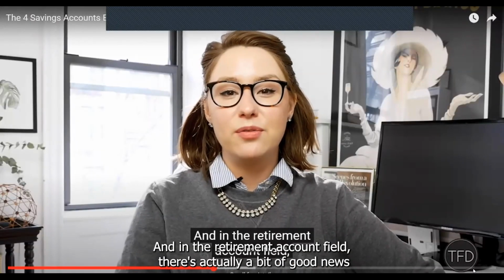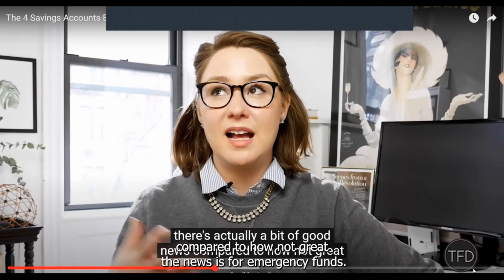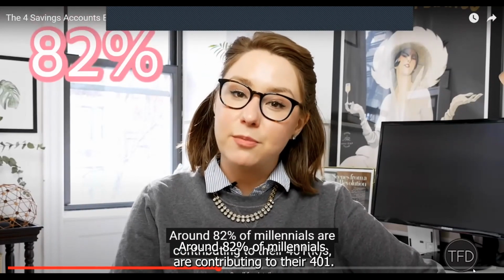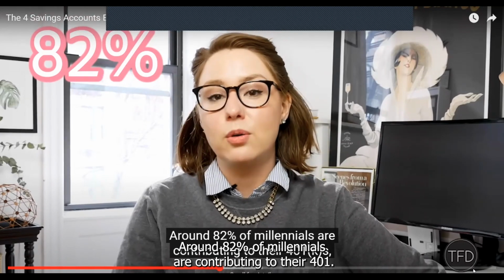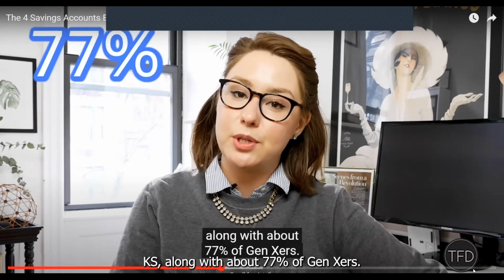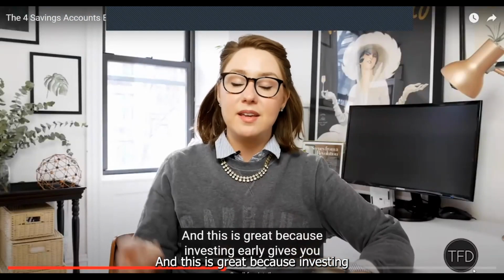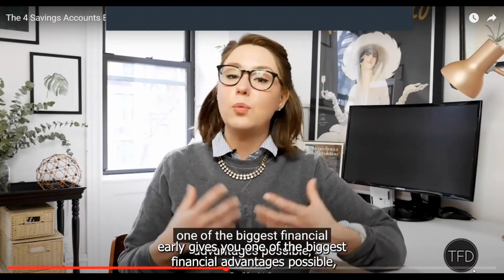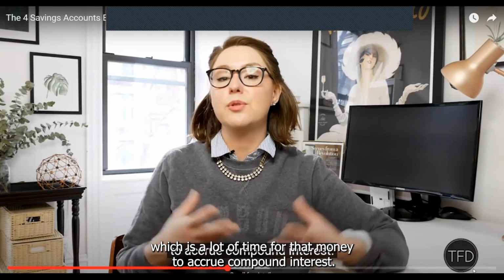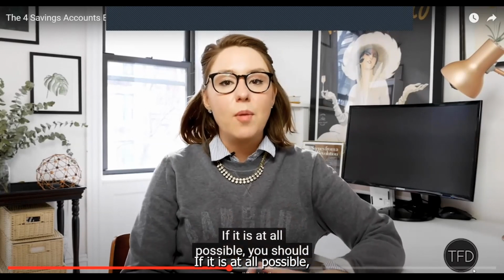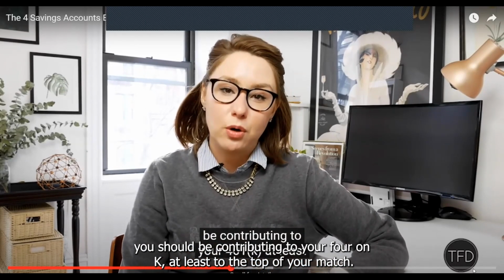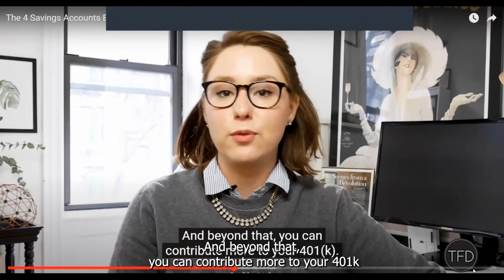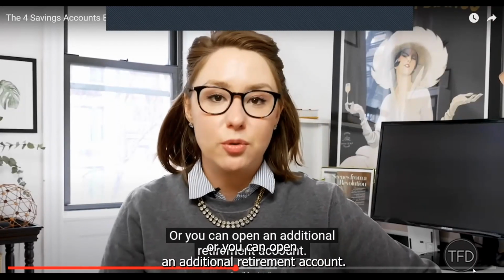And in the retirement account field, there's actually a bit of good news compared to how not great the news is for emergency funds. Around 82% of millennials are contributing to their 401ks, along with about 77% of Gen Xers. And this is great because investing early gives you one of the biggest financial advantages possible, which is a lot of time for that money to accrue compound interest. If it is at all possible, you should be contributing to your 401k at least to the top of your match. And beyond that, you can contribute more to your 401k, or you can open an additional retirement account.